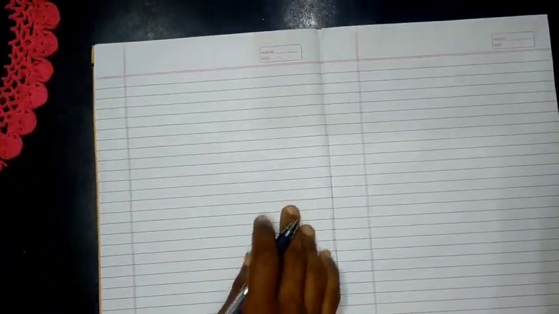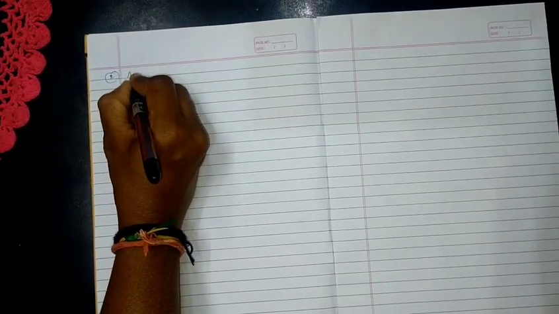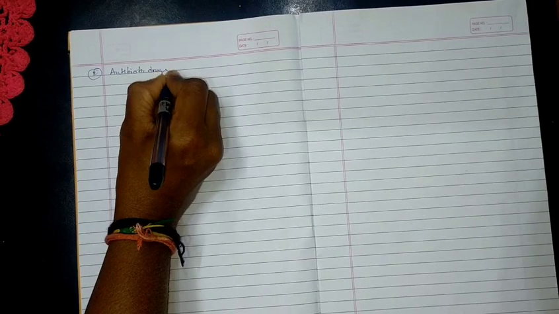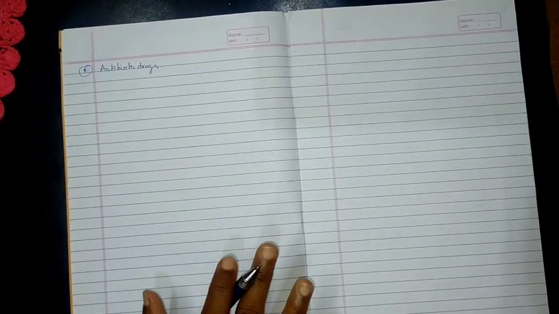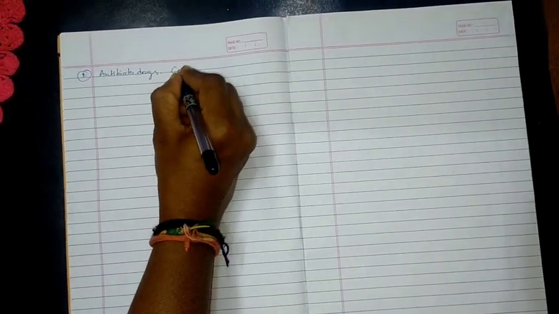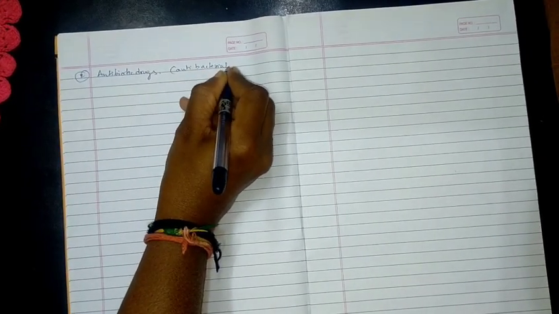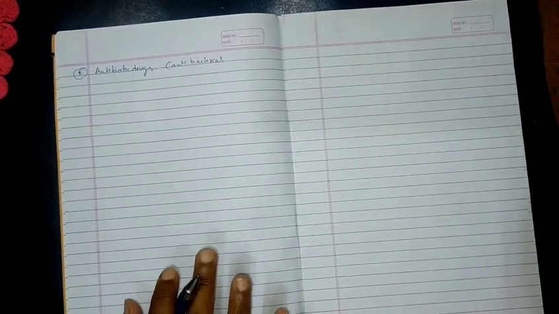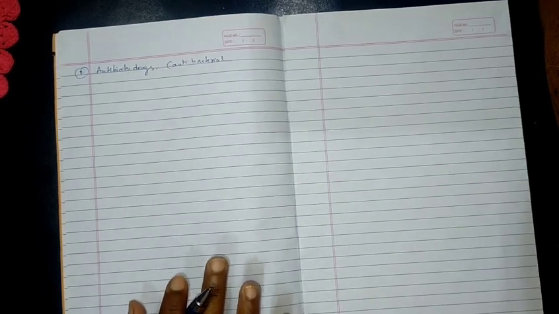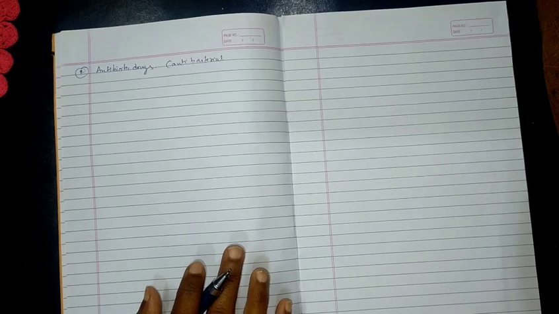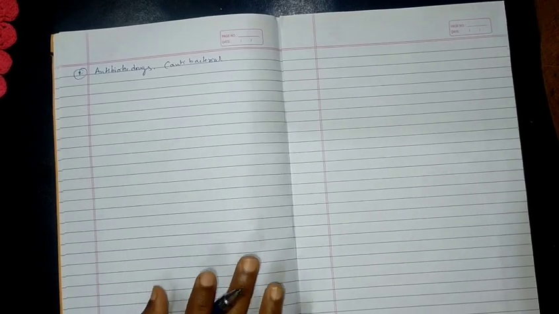Next, antibiotic drugs. Now what are these antibiotic drugs? These antibiotic drugs are also called antibacterials. This is a type of antimicrobial drug used for treatment or prevention of bacterial infections.